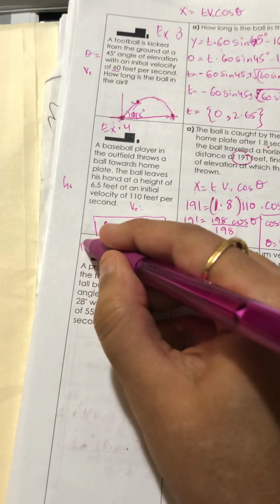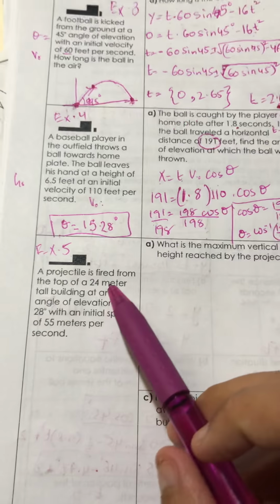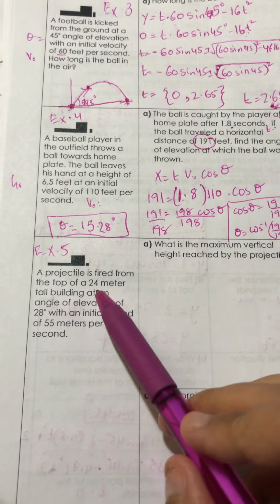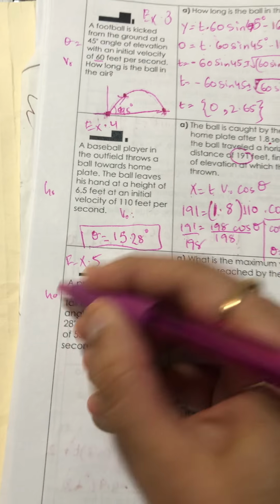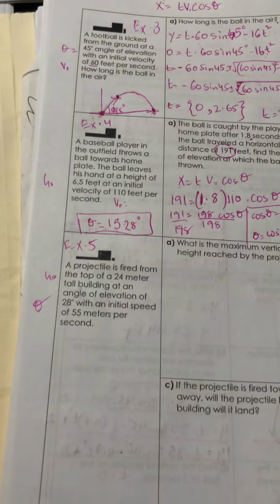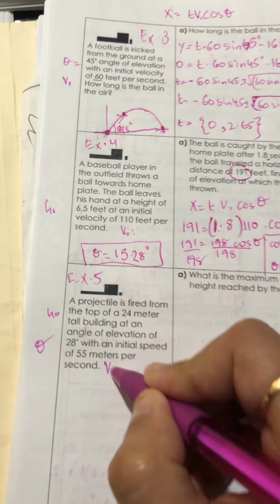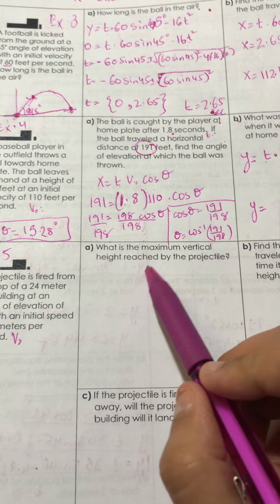Now the last example, example number 5. A projectile is fired from the top of a 24-meter tall building. So this is the initial height. Angular elevation is 28 with an initial speed of 55. What is the maximum vertical height reached by the projectile?